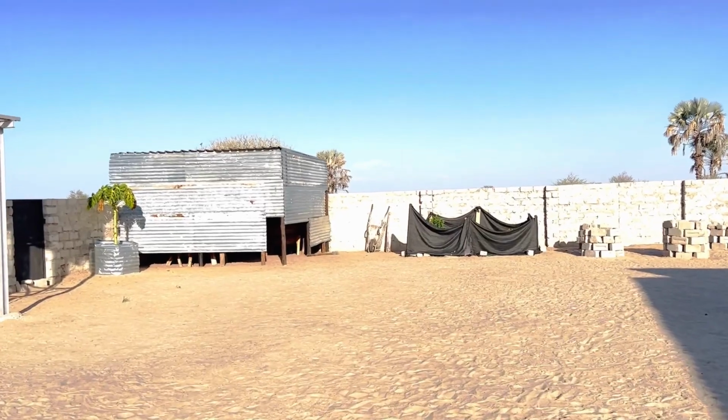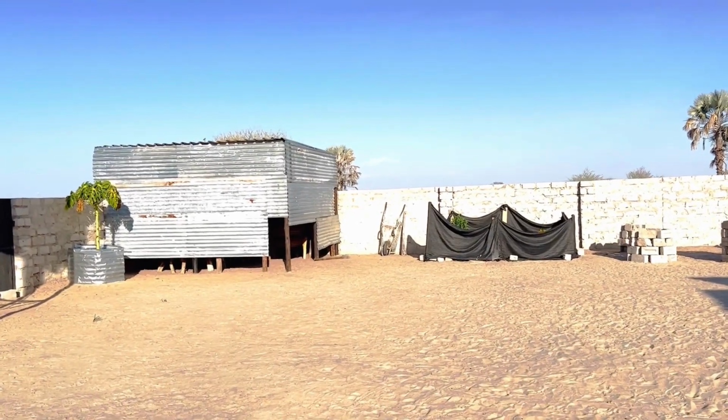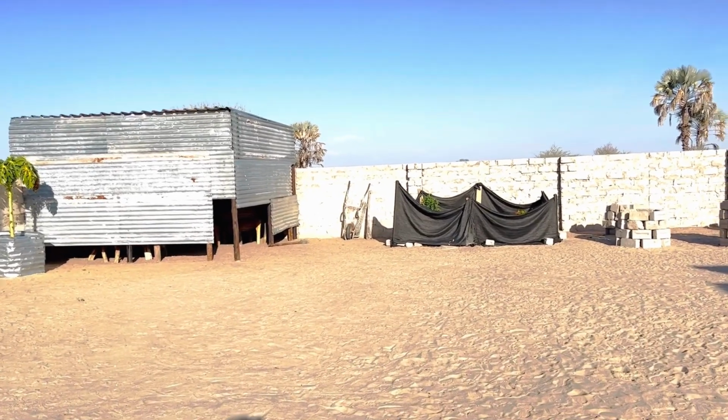This is where we keep our pearl millet. There is a storage there for pearl millet.